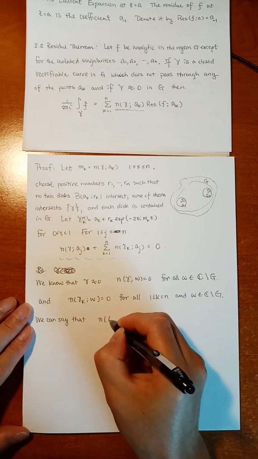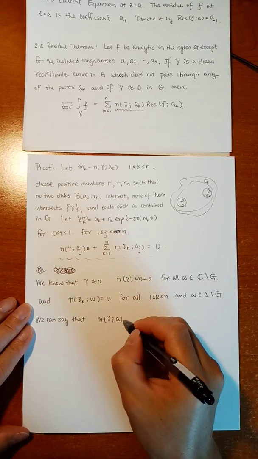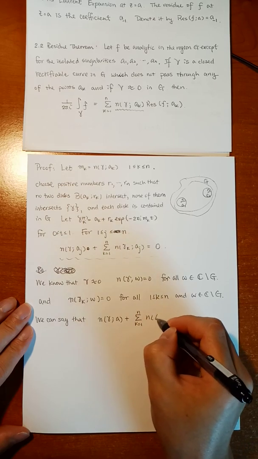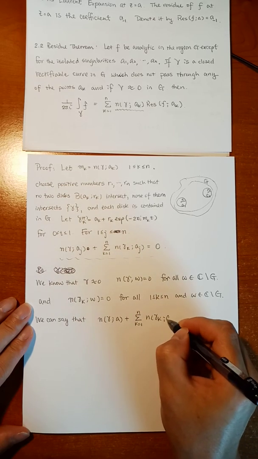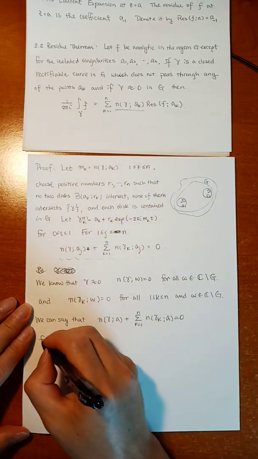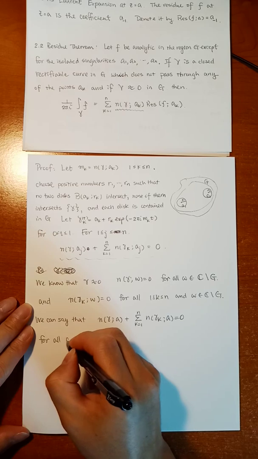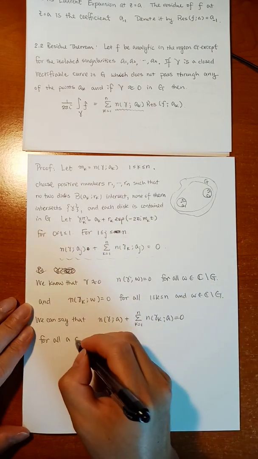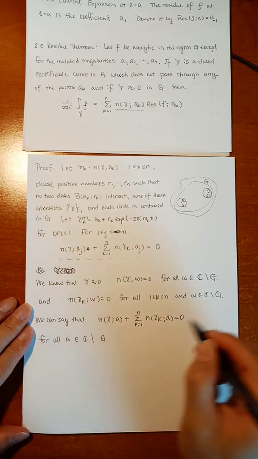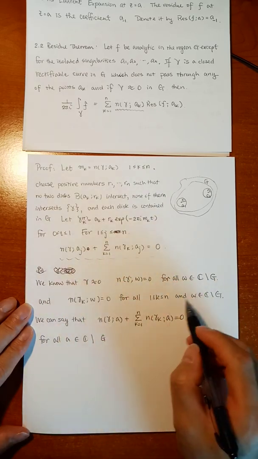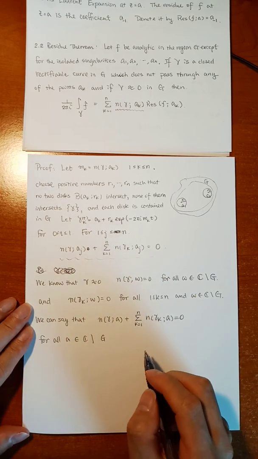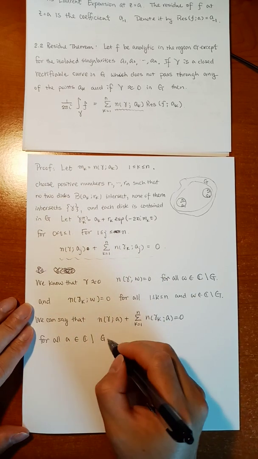the winding number of gamma with respect to A plus sigma k from 1 to n, the winding number of gamma k with respect to A, is always 0 for all A not inside the G, and also possibly A1 up to An.